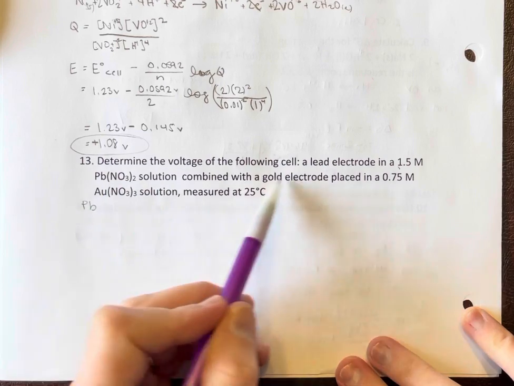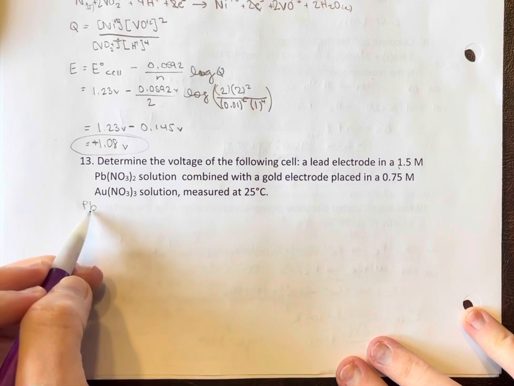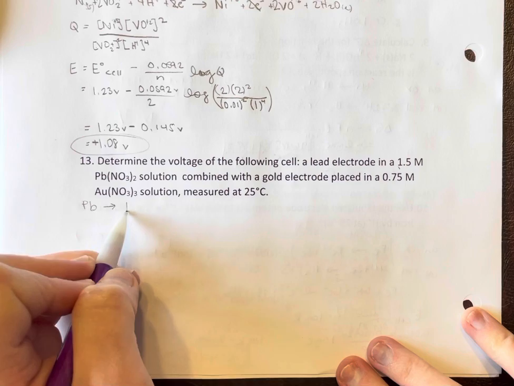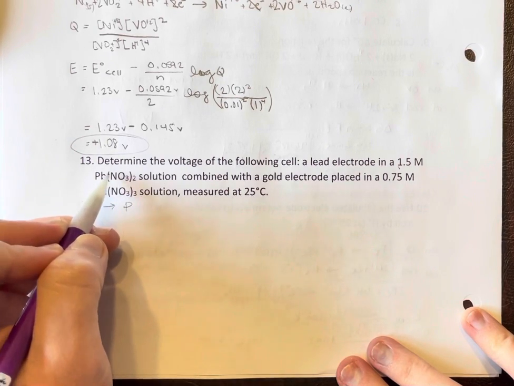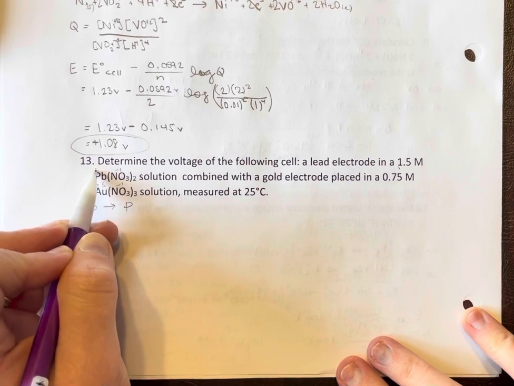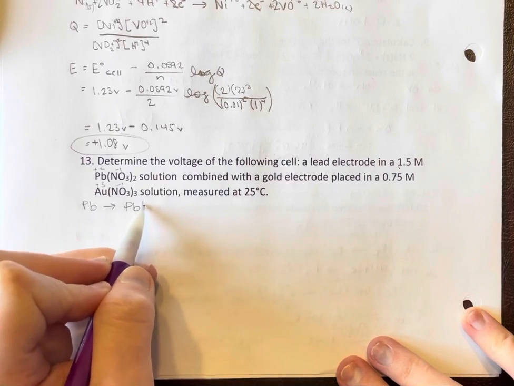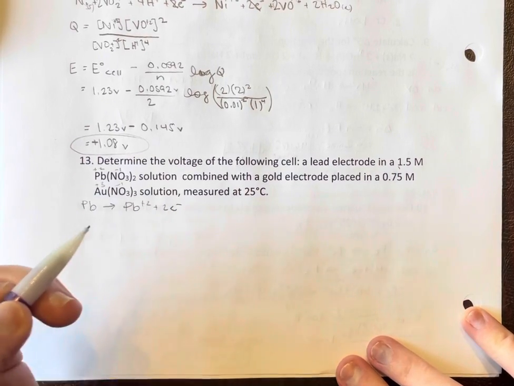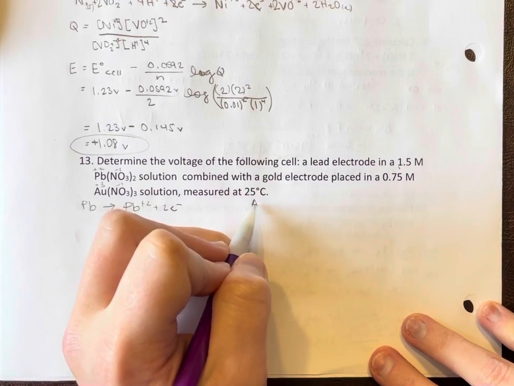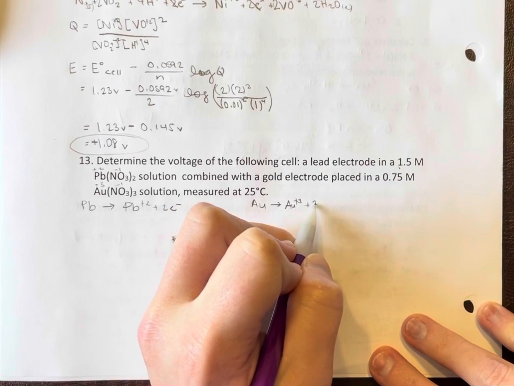Generally, when it's giving this from left to right, it's going to tell you what's oxidized and what's reduced. But let's just write out these equations. And notice this is going to be lead plus 2 because nitrate's minus 1. So gold will be plus 3. Just making sure you get that. Okay, so it's going to be lead 2 and 2 electrons. And here, let's just look at gold. Gold plus 3 and 3 electrons.